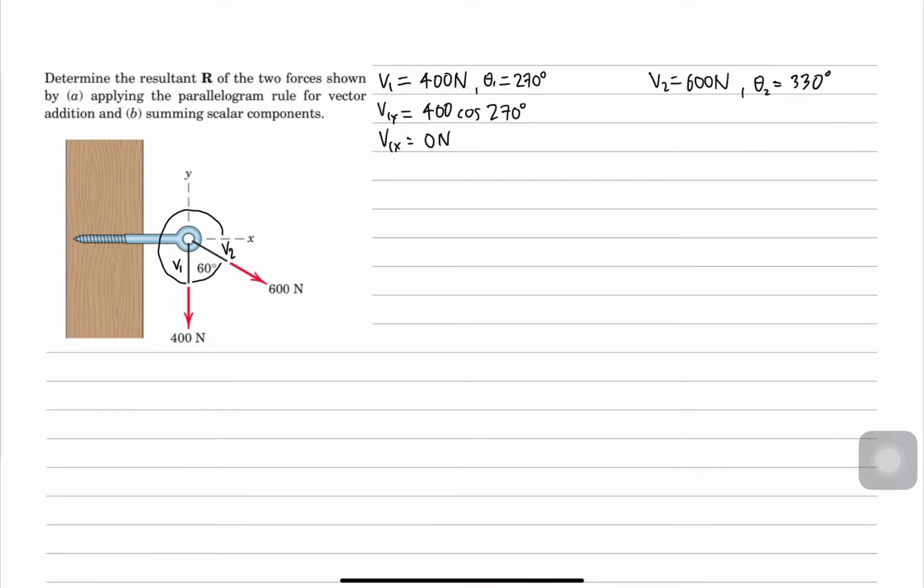Why is it 0 newtons? It is along the y-axis, and it doesn't have any connection with the x component, so it is 0. Now if you can guess, the y component of vector 1 is negative 400, because it is just along the y-axis.